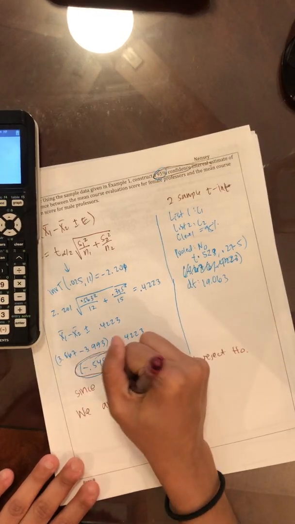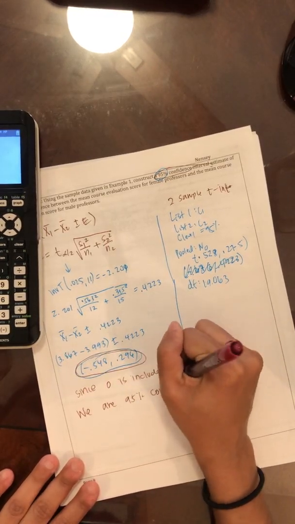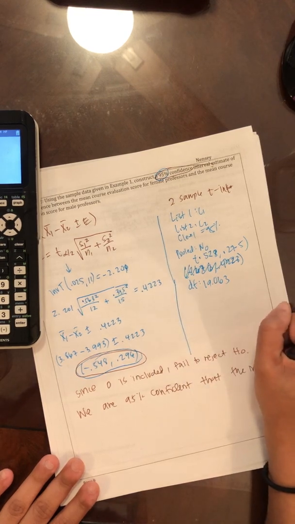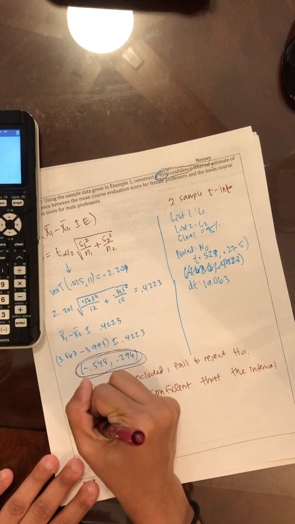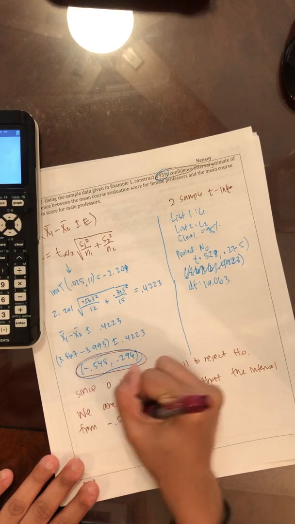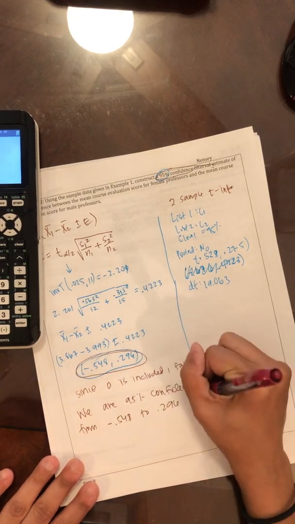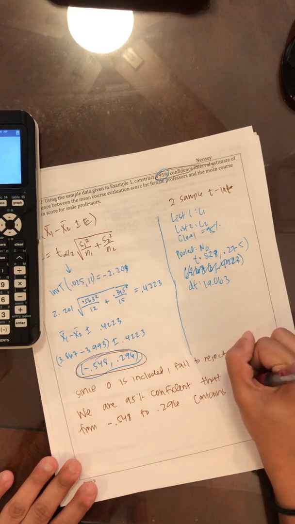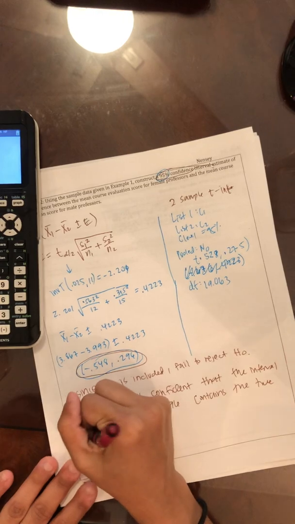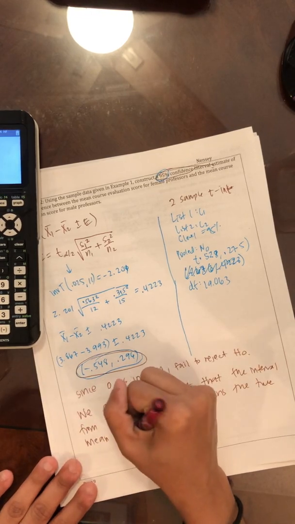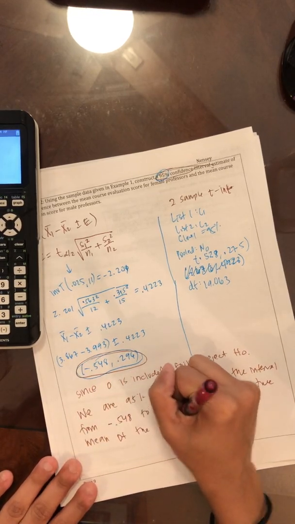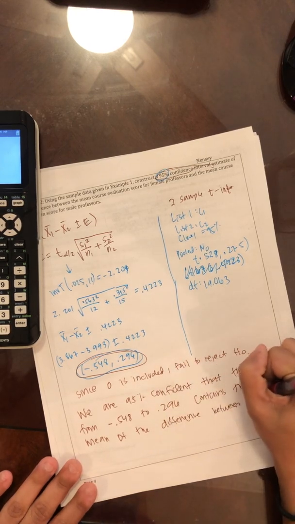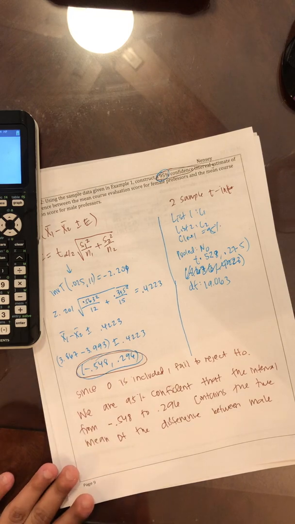So we are 95% confident that the interval from negative 0.548 to 0.296 contains the true mean of the difference between male and female professor course evaluation.